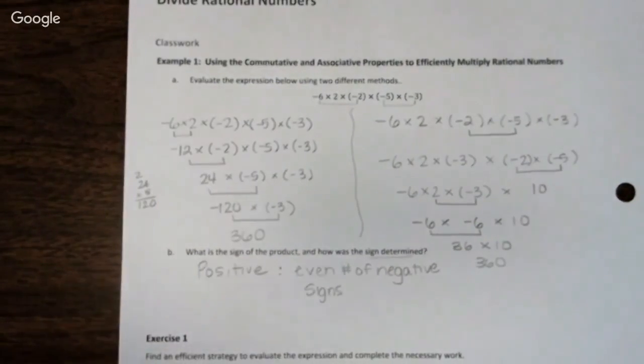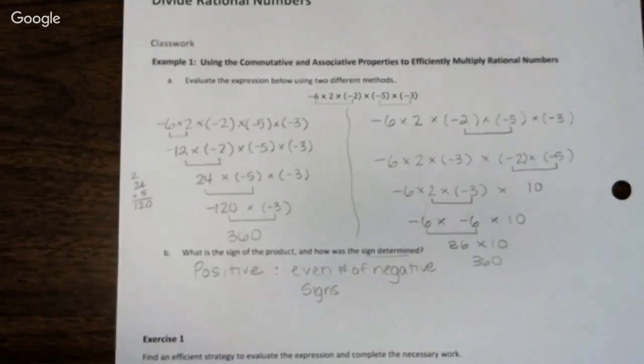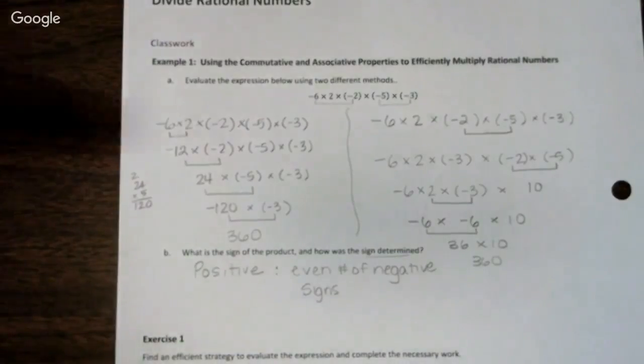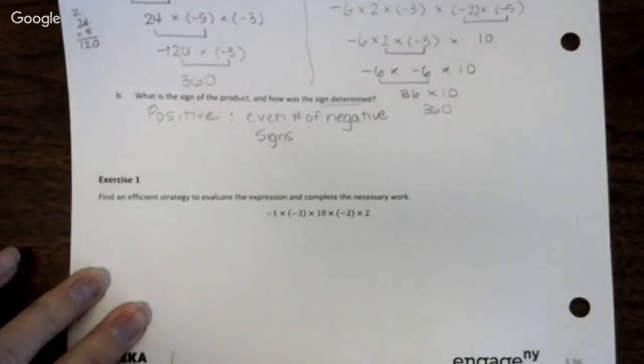All right, I'm going to have you try the next one on your own. I want you to group together the numbers just like we did in the second method so that it's easy multiplication and it's all mental multiplication. Go ahead and hit pause. When you're done, hit play so that you can make sure that your answers are correct.